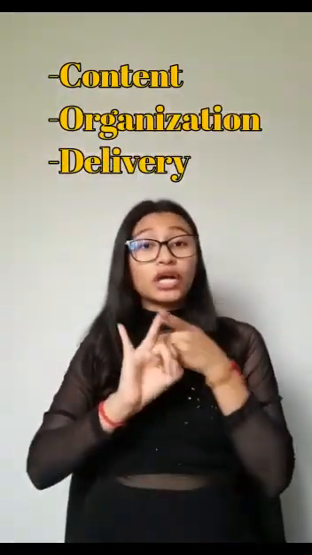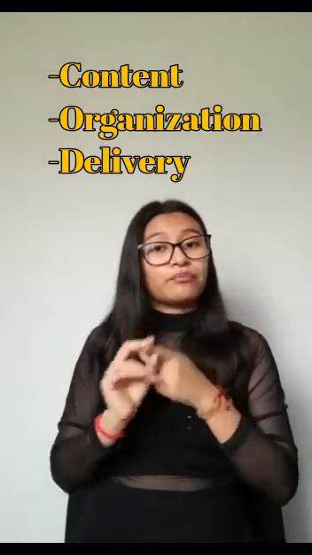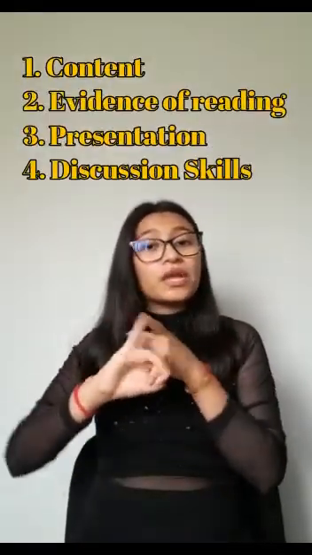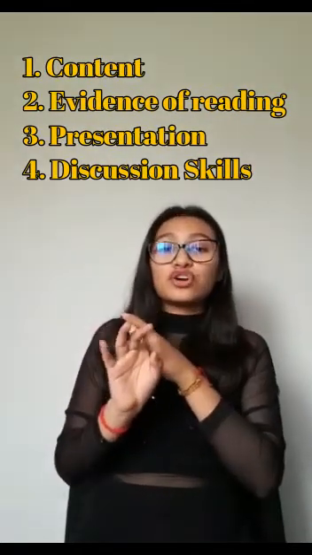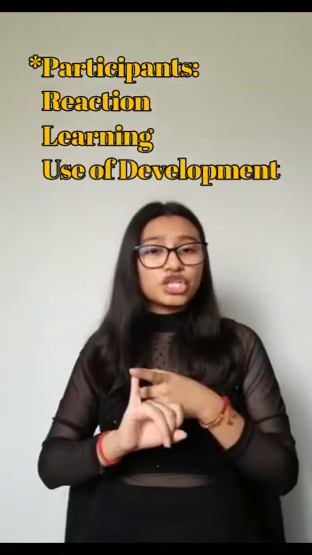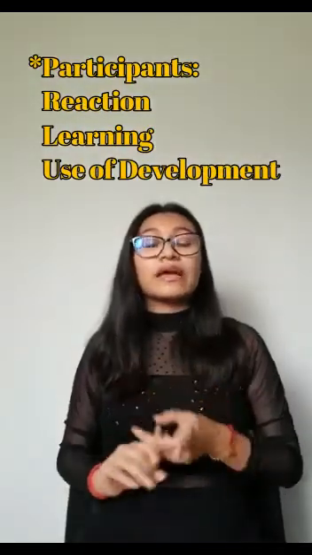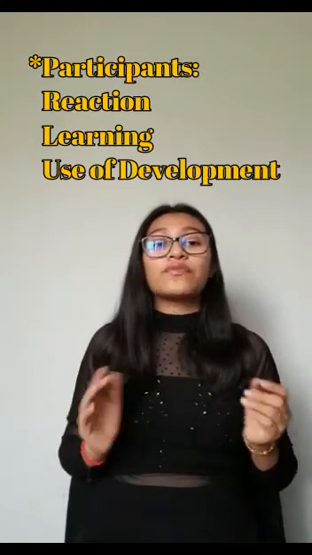However, there are more elements that we need to consider when we are evaluating. For example, content, organization, and delivery. Well, Donaldson considered 4 more aspects to assess these activities: the content, the evidence of background reading, the presentation, and discussion skills. On the other hand, the model of Guskis presents other elements: participants' reactions, participants' learning, and participants' use of development.